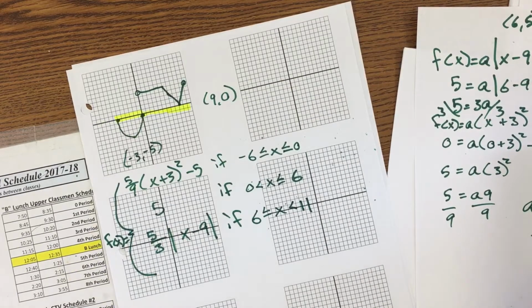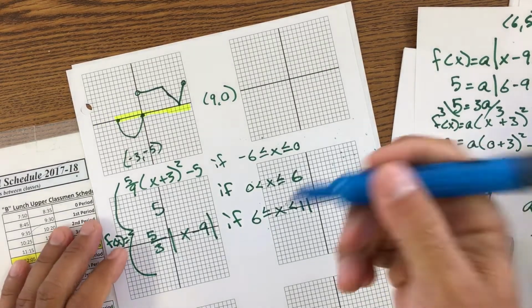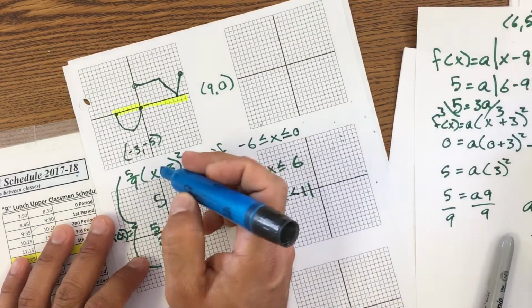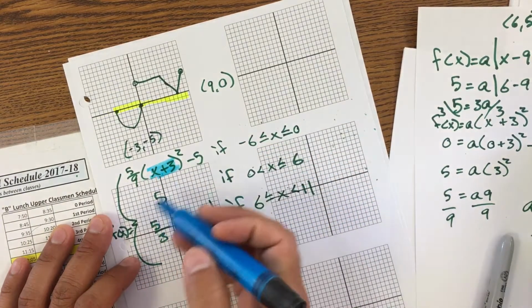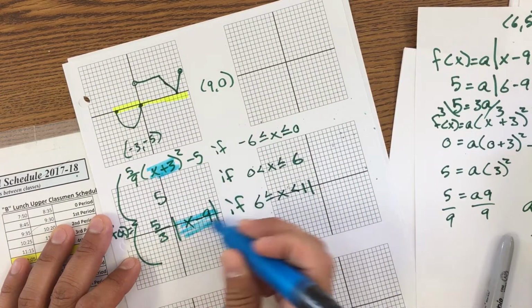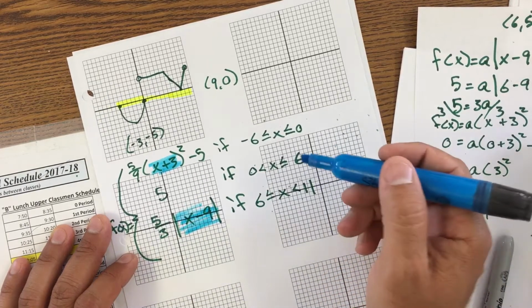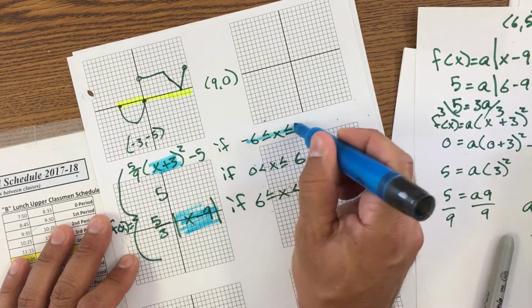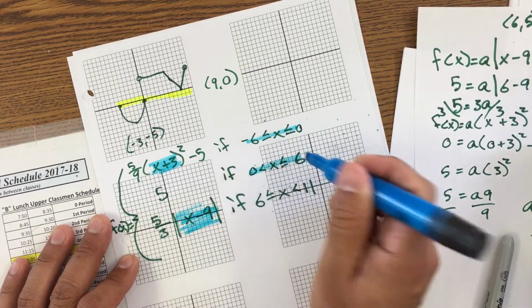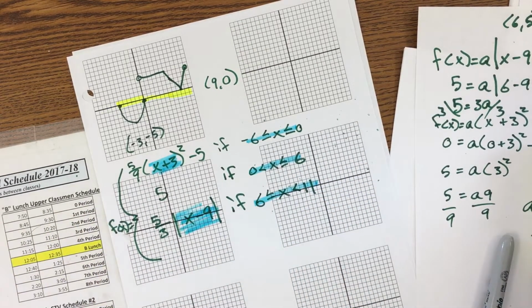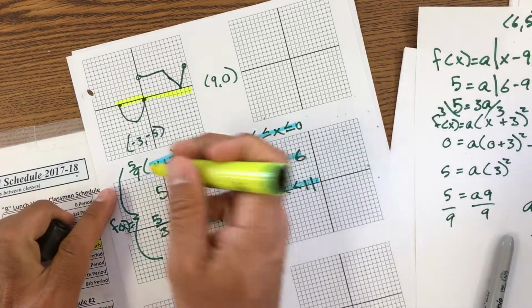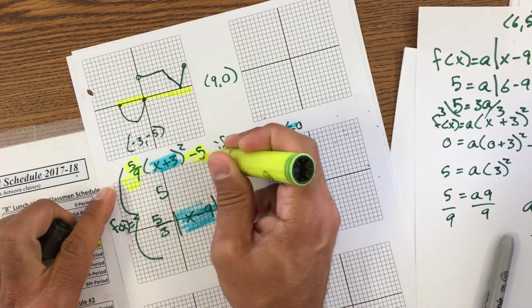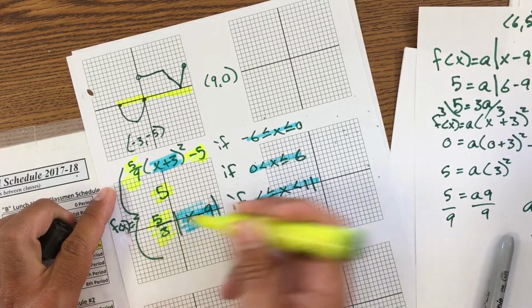Okay? So there's a couple things that I want to think about here. I want to think about what's my x and what's my y, or my f of x. What I highlight in blue is going to be the x. This is the x. No x here. This is the x. Over here, this is the x. This is the x. This is the x. When I'm talking about the function, the f of x, I'm talking about everything else. So this is the f of x. This is the f of x. This is the f of x. This is the f of x.